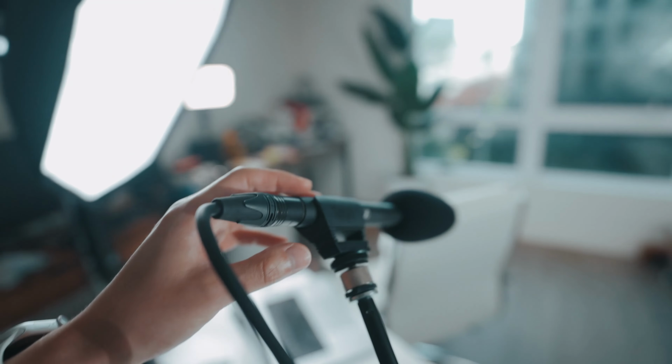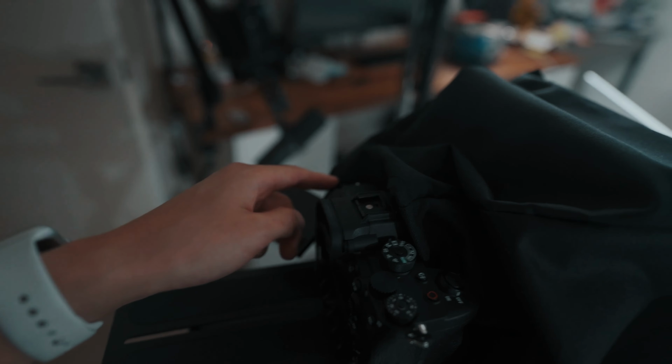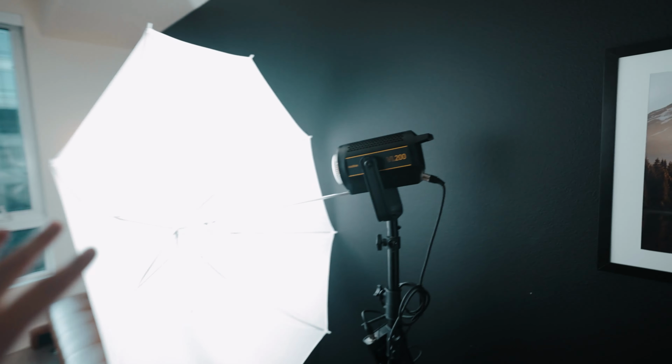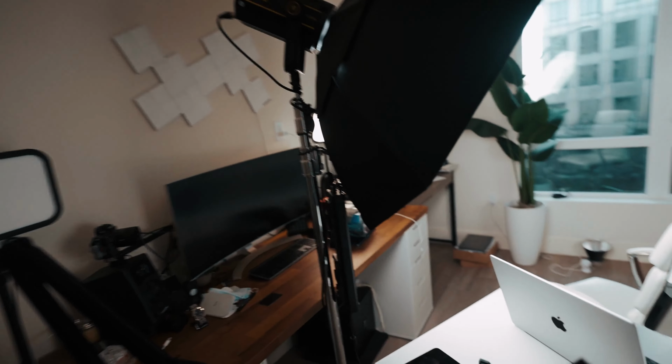This is my Sennheiser mic. It is connected directly to my camera right here. And over here I have one light. This is the Godox VL200 and I have an umbrella to soften the lights. And over here I have another light. This is the VL300 by Godox with this sort of octabox looking thing to soften the light. And both of these are on light stands.